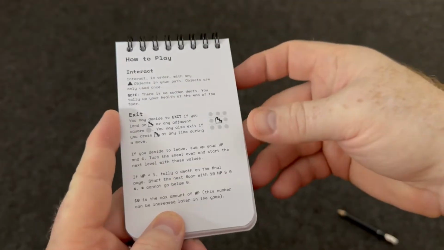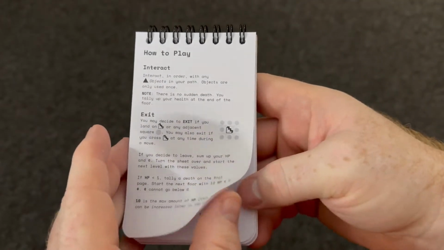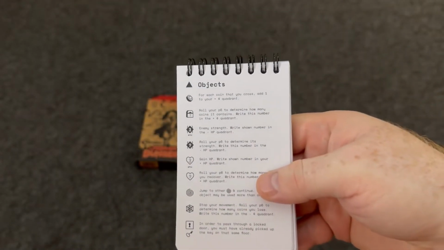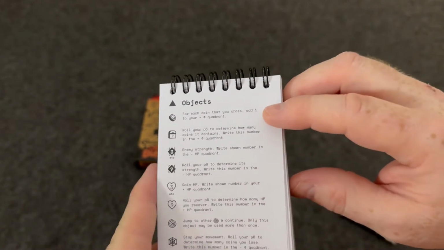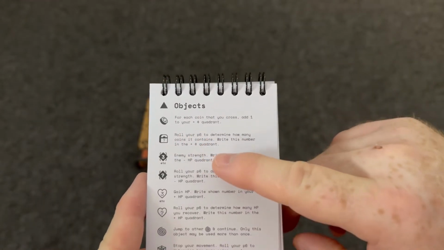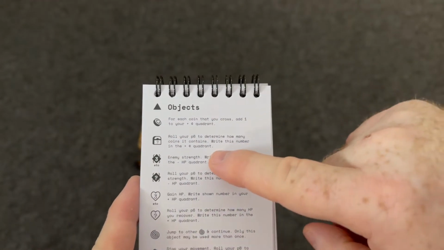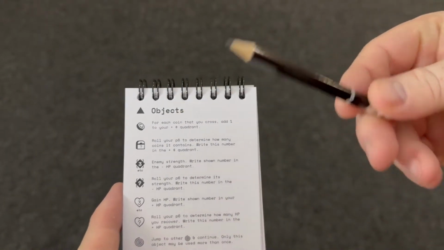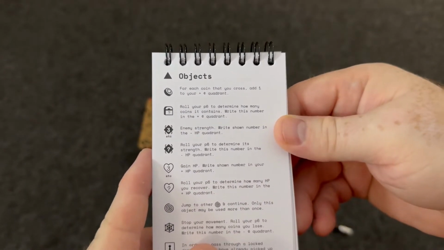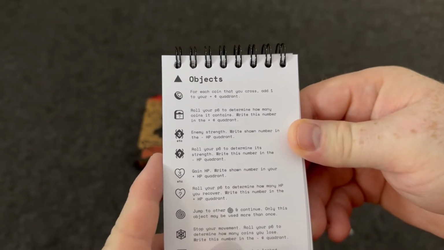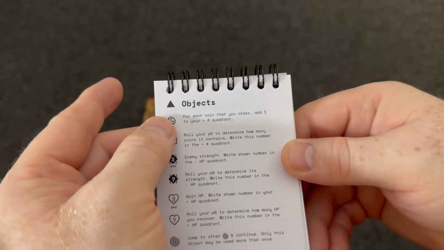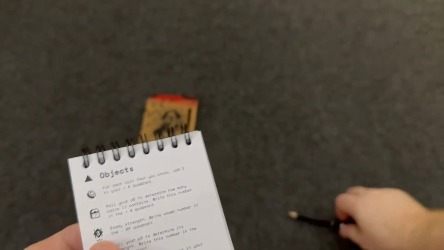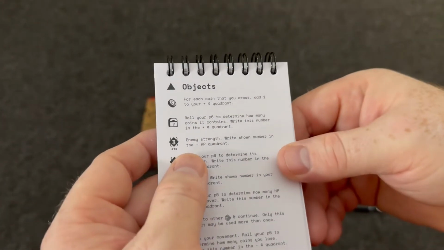10 is the amount of HP that you have, but this can be increased later in the game through different things. You're going to be trying to hit some of these objectives or avoid others. Here we're going to give you coins. You roll your P6, your six-sided pencil, to determine how many coins it contains. This is like your little piggy bank or treasure chest, so you get up to 6 because it's 1 through 6.